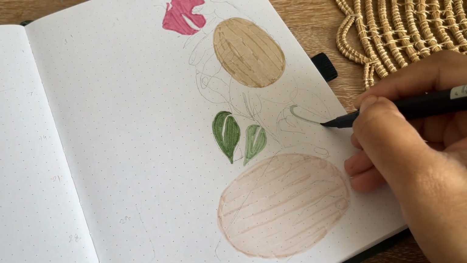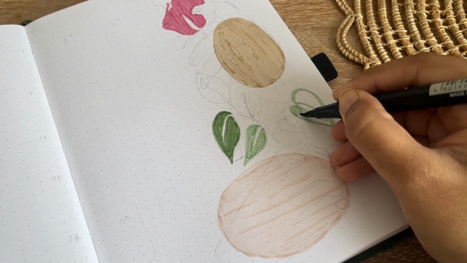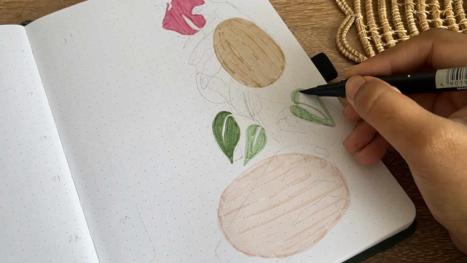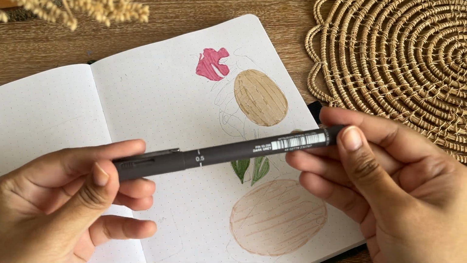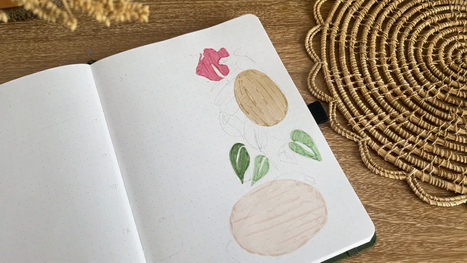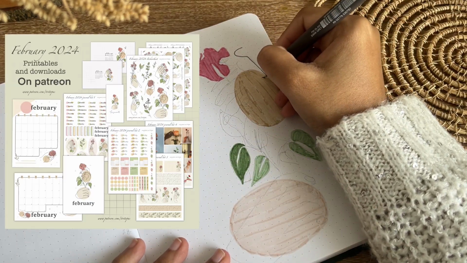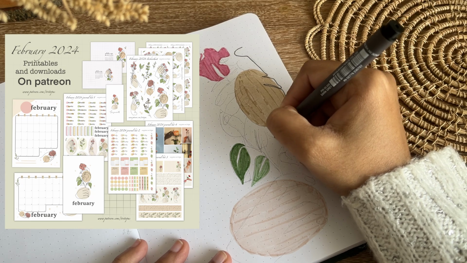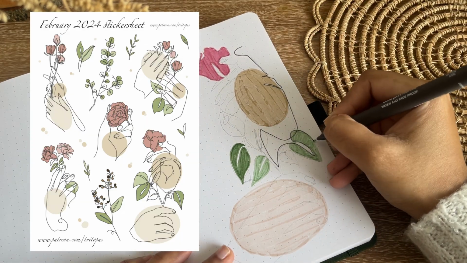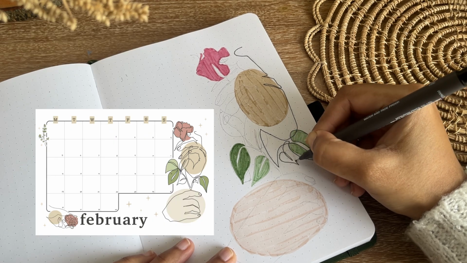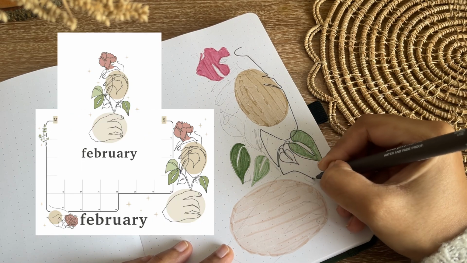For the line arts, I'm going to use this gray fine liner from Uni Pin pen, and I really like this dark gray color. I know some of the fingers are not looking okay, but don't worry, if you're my patron, you're going to get a very clear version of this illustration as a sticker sheet and also as a cover page with this larger calendar.